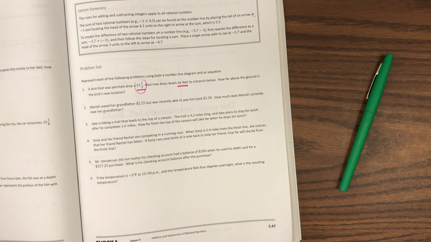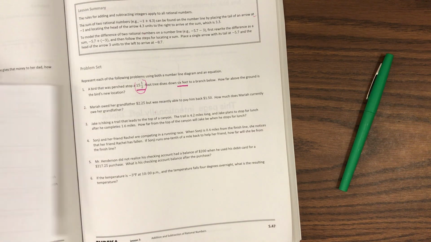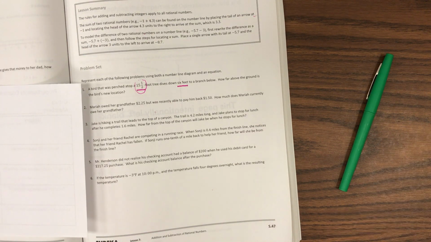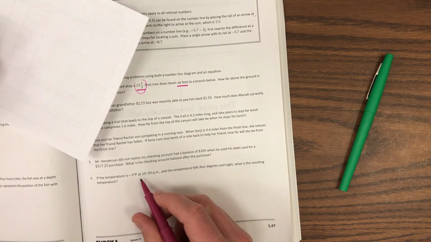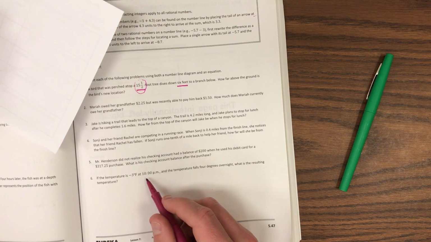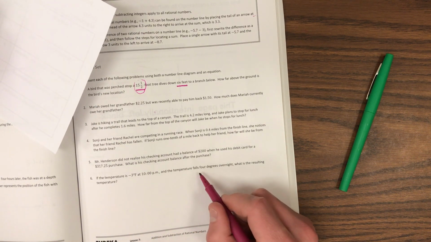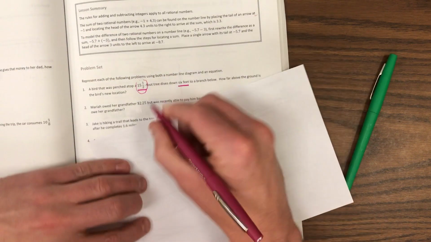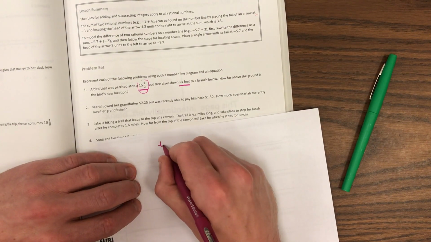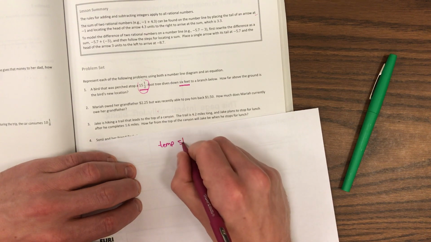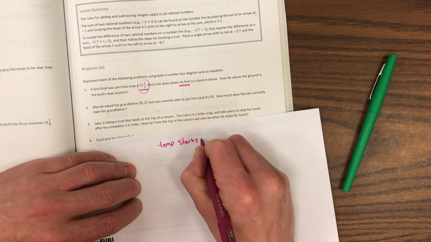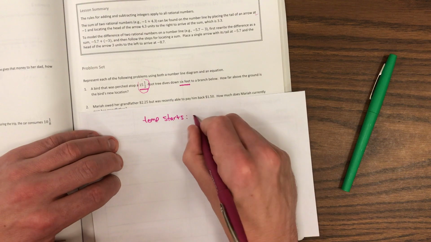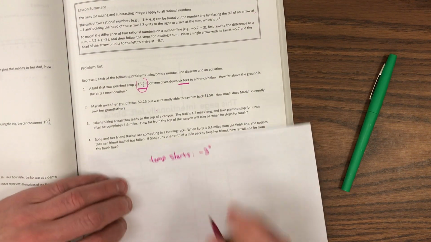All right, and one more. I'll do number 6. It says, if the temperature is negative 3 degrees Fahrenheit at 10 p.m. and the temperature falls 4 degrees overnight, what is the resulting temperature? So the temp starts at negative 3, right? Negative 3 degrees. And then it falls 4 degrees from there.